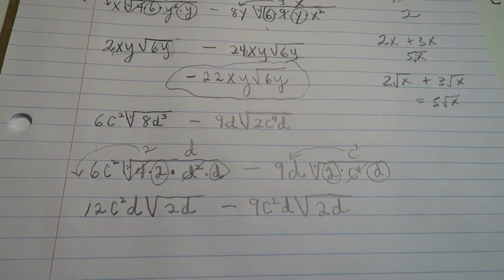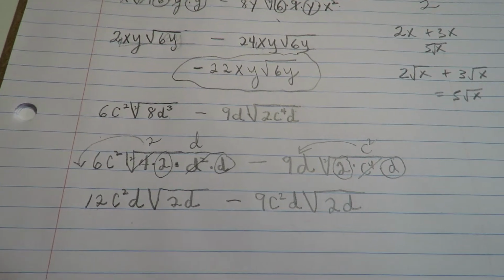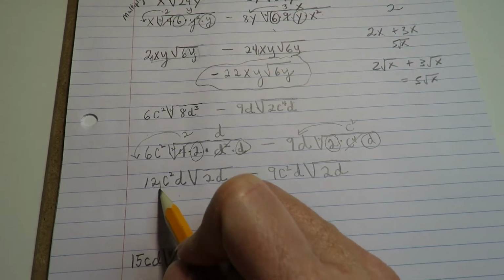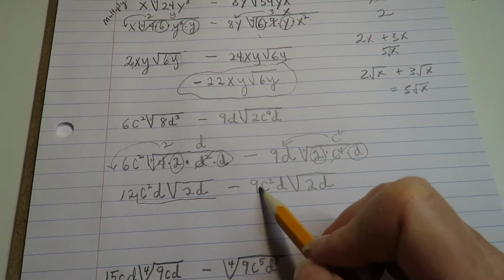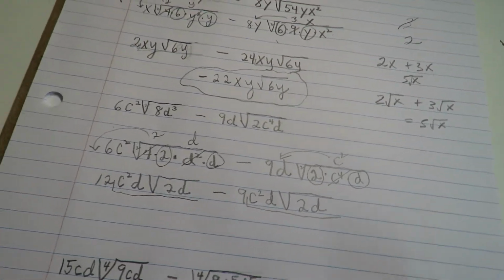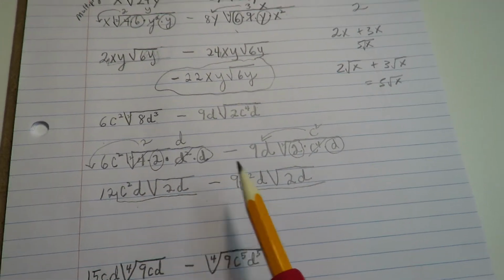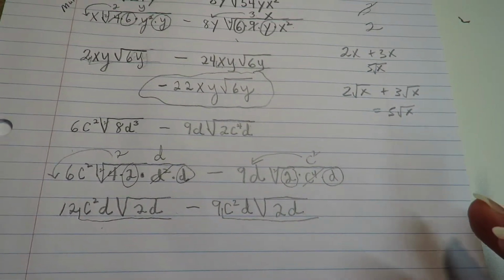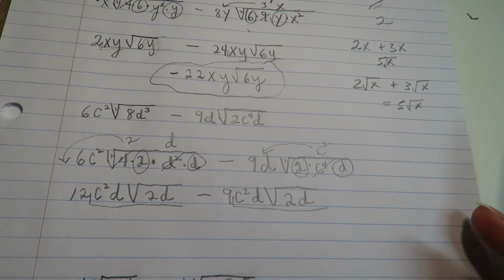All right, so now let's decide if these are like terms. Can we actually subtract these radicals? So again, how you check is everything behind the coefficient must be identical. To the absolute hair, everything must be identical. So 2c's out, 2c's out, 1d out, 1d out, 2d under, 2d under. Everything's identical, so I can actually do the subtraction.